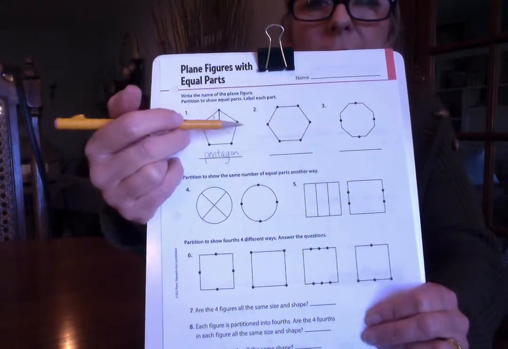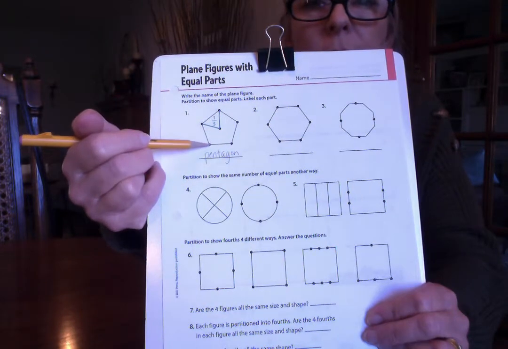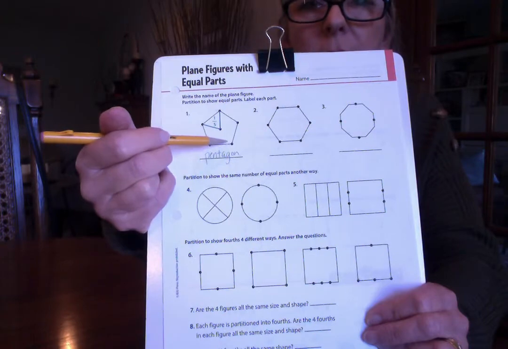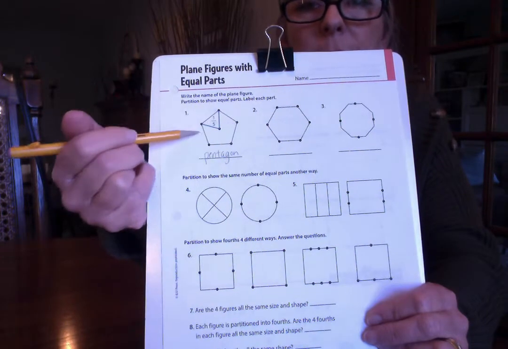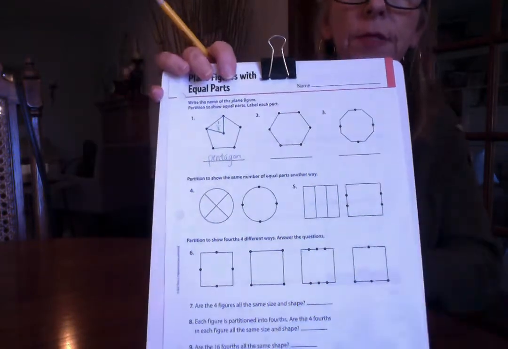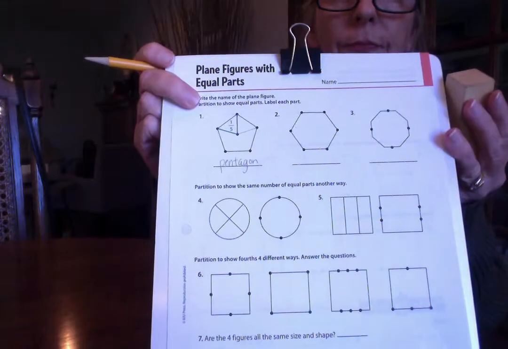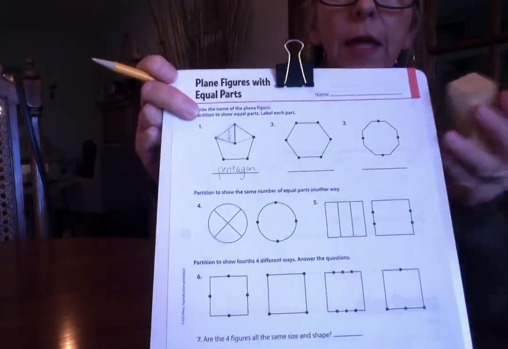So here you can see that we have these vertices that we can draw a line straight to the center, and that's going to help us put this pentagon into fifths. So all you have to do is get your straight edge and line up your dots to make those lines, okay?